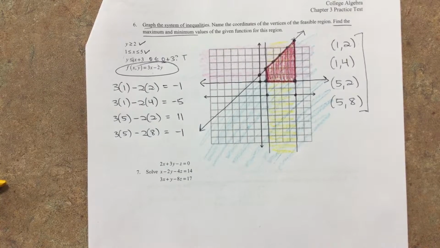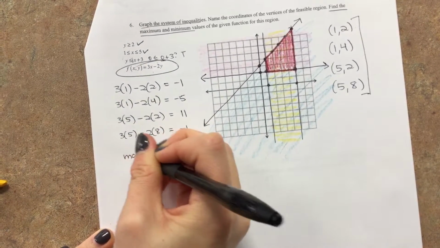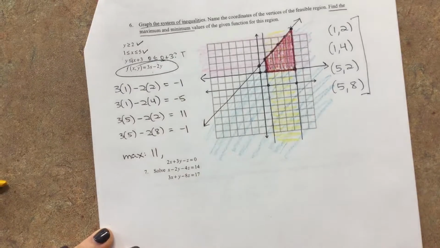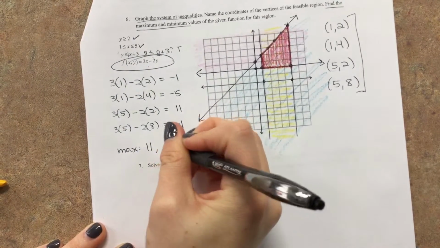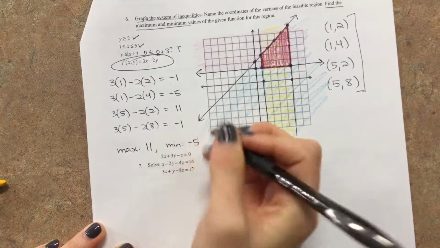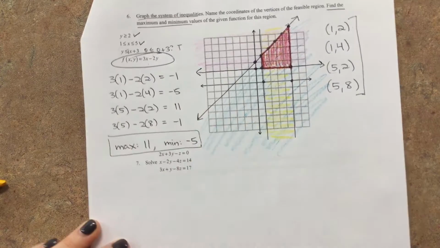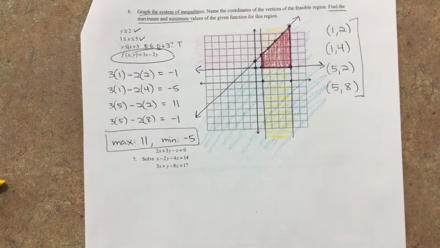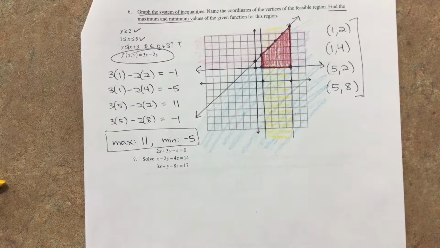Okay, so your goal is the lowest and highest values. So the maximum value, the largest that we ended up with, was 11. And then the minimum value, the very smallest one, was negative 5. So that would be your final answer, is the largest and the smallest value that you get off that table.